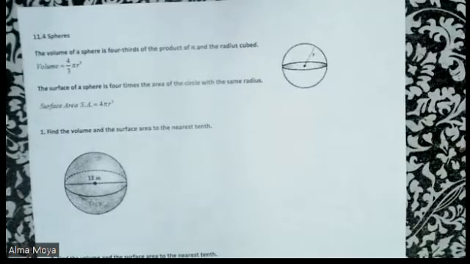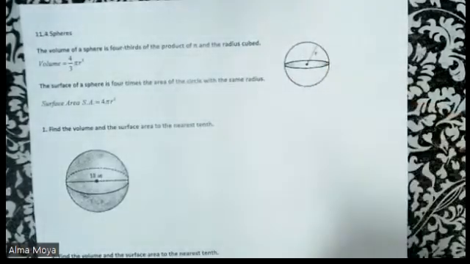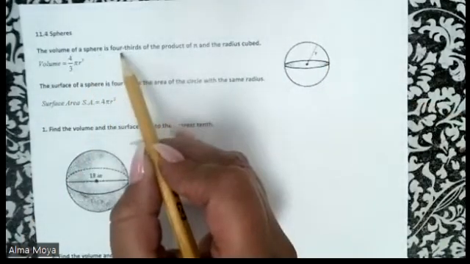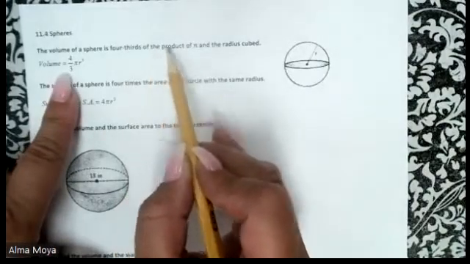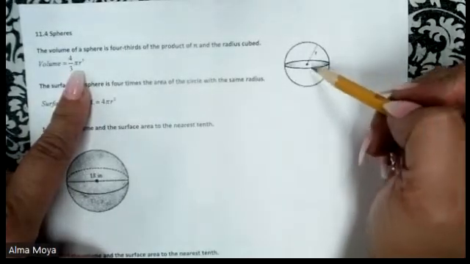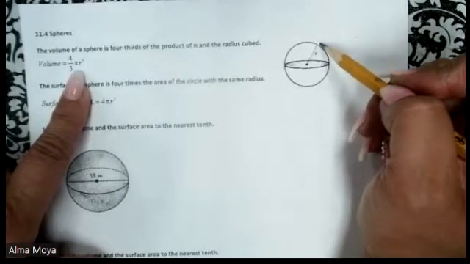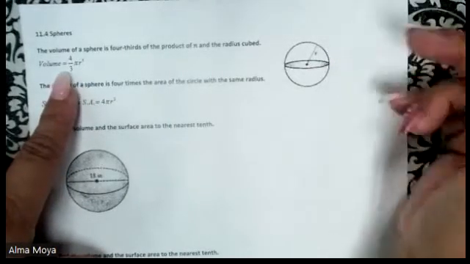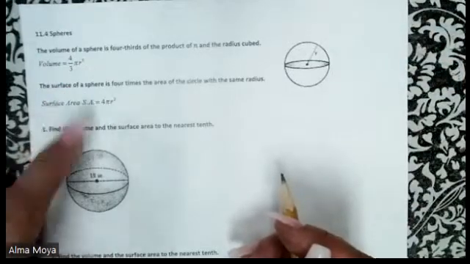Today's notes are on 11.4 spheres. Now, a sphere is like a ball. The volume of a sphere is 4/3 of the product of pi and the radius cubed. So keep in mind, a radius is from the center to the edge. So it's going to be 4/3 pi r cubed.